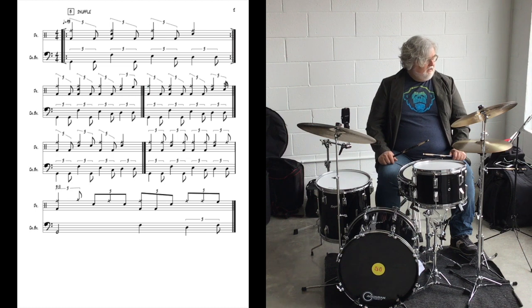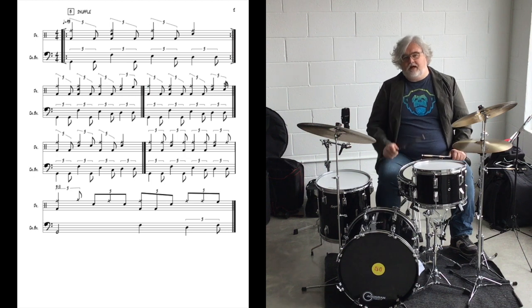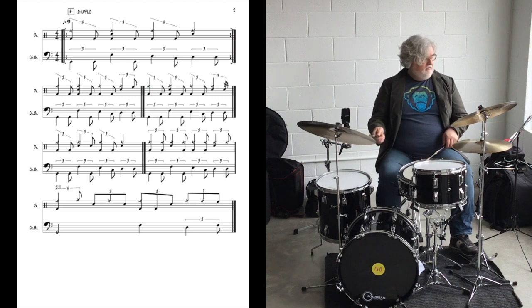And finally, I'm shuffling, matching the bass drum and the ride cymbal together. So the ride cymbal is now putting that shuffle in there too.